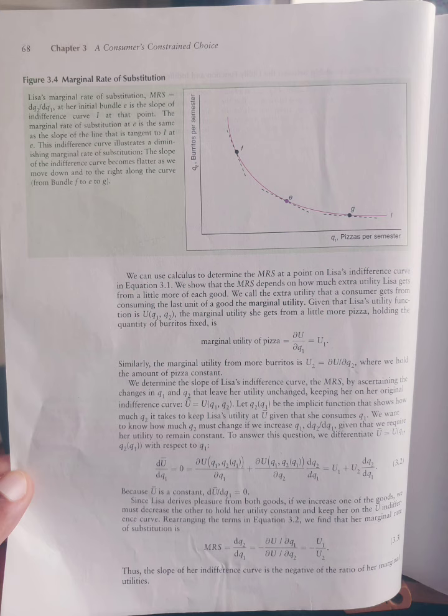To answer this question, we differentiate U bar equals U of q sub 1 and q sub 2 of q sub 1. Let me repeat that. To answer this question, we differentiate U bar equals U of q sub 1 and q sub 2 of q sub 1, with respect to q sub 1.